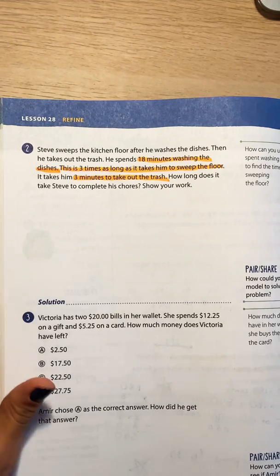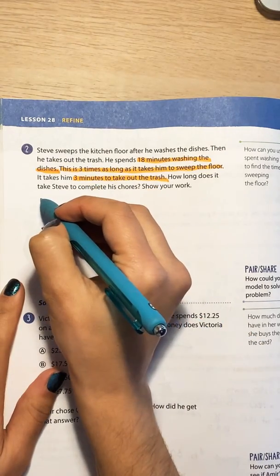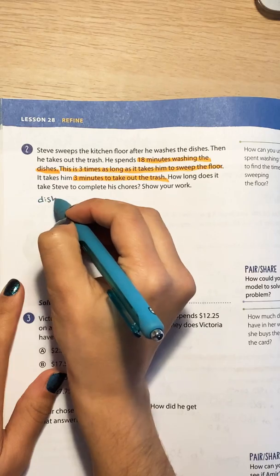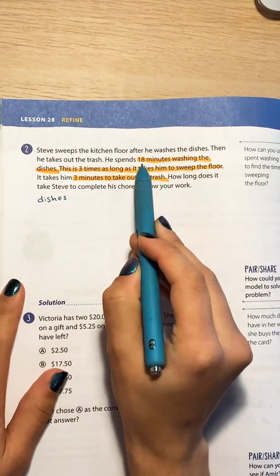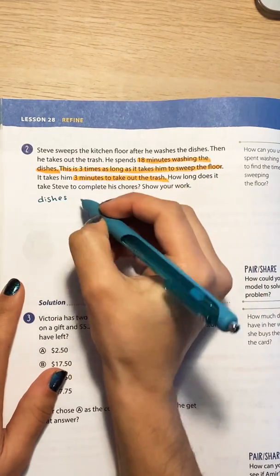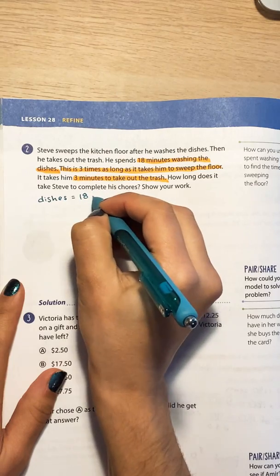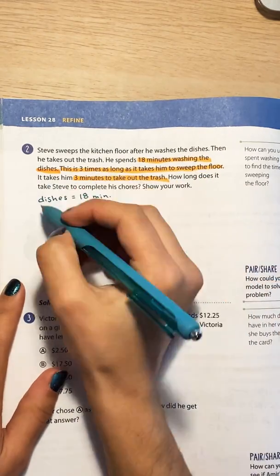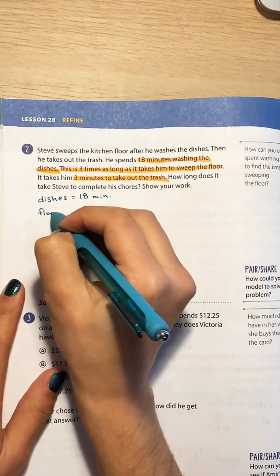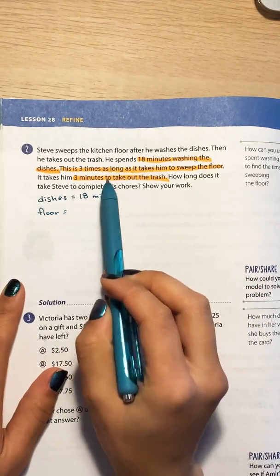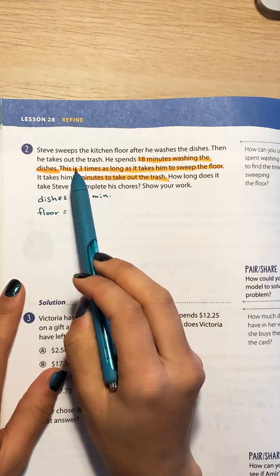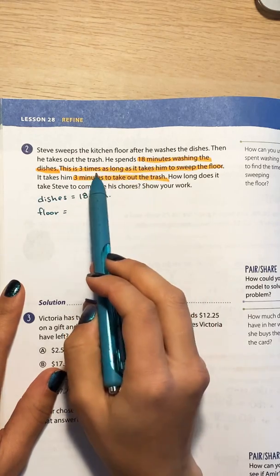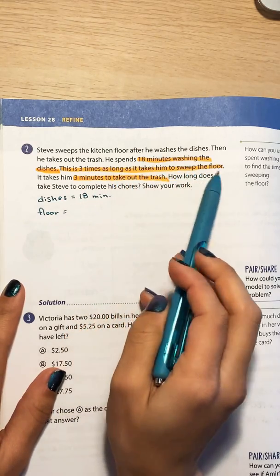I'm gonna write some notes. So, dishes, it just told us what that was. It said 18 minutes washing the dishes. So dishes equals 18 minutes. And sweeping the floor, just say floor. And I don't know the minutes, I need to figure that out. So it says this 18 minutes is 3 times as long as it takes him to sweep the floor.